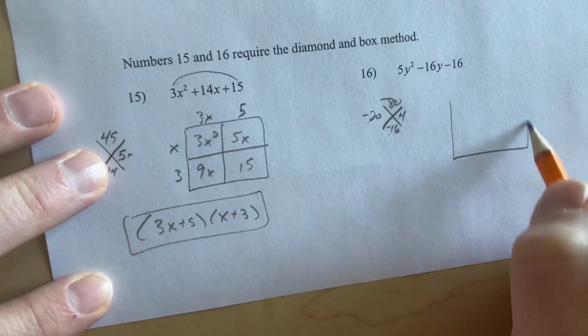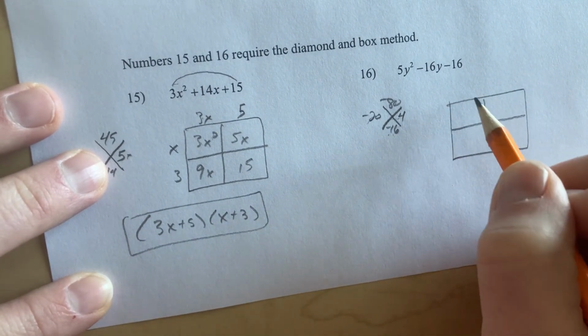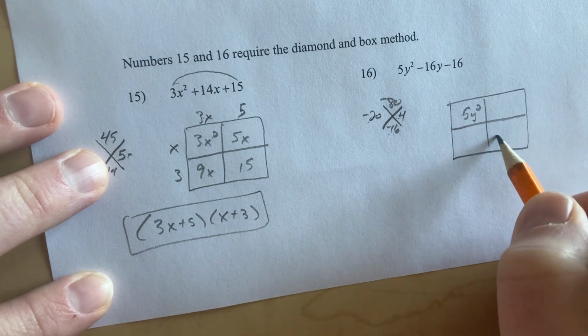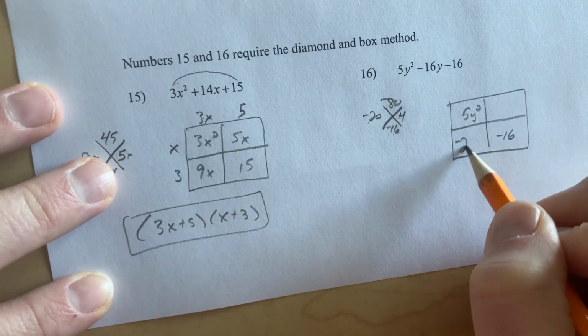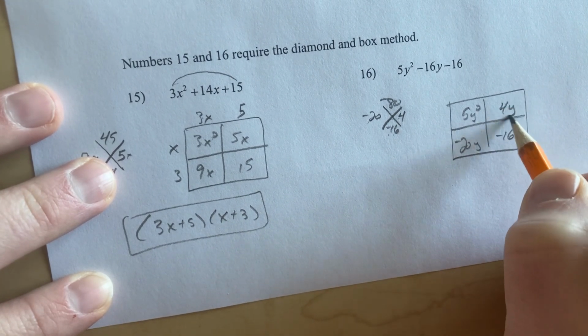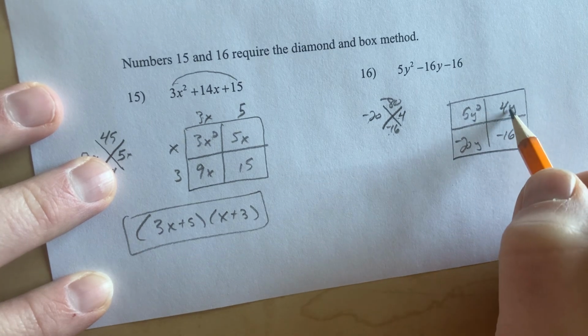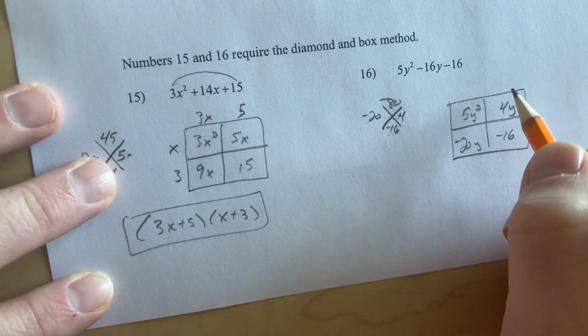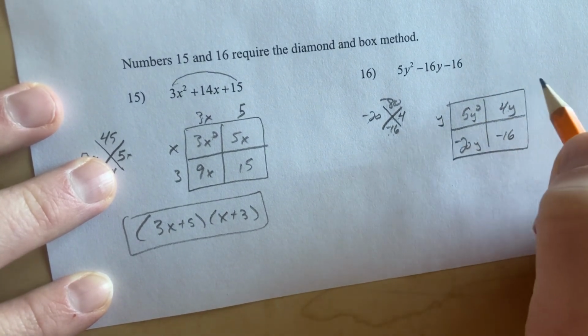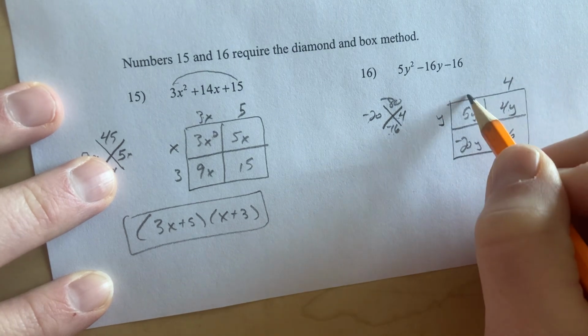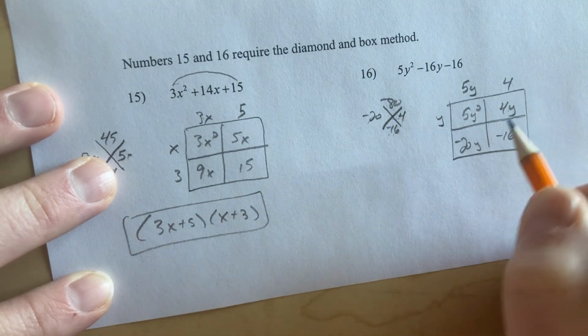Okay. So in our box here, we're going to have 5y squared there. We're going to have -16 here. We'll have a -20y and a 4y. All right, so the 4y probably would be a 4 times y would be my guess, right? And this is probably going to be a 5y here then.